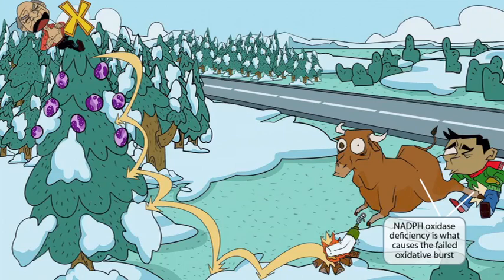Normally, NADPH oxidase will create reactive oxygen species to kill the pathogen. Without it, no reactive oxygen species are formed, as we just highlighted with the non-reactive oxygen tank in the fire. So again, NADS kicked by an ox stands for NADPH oxidase.